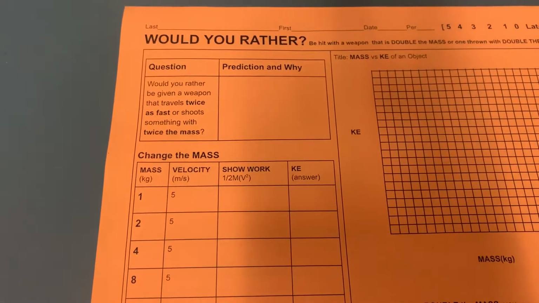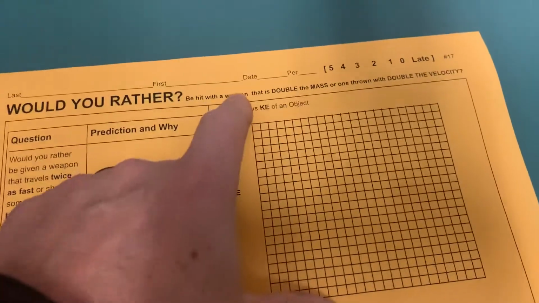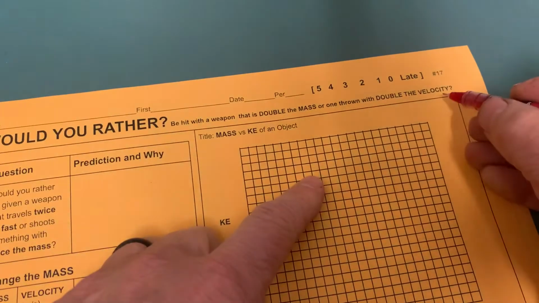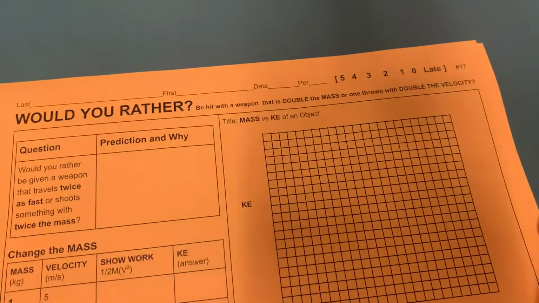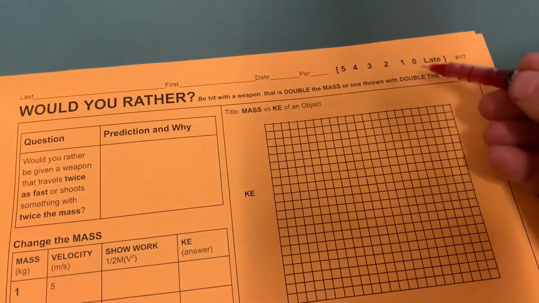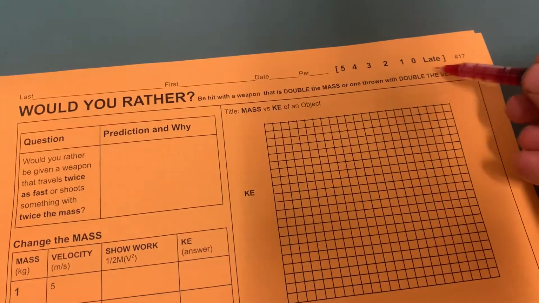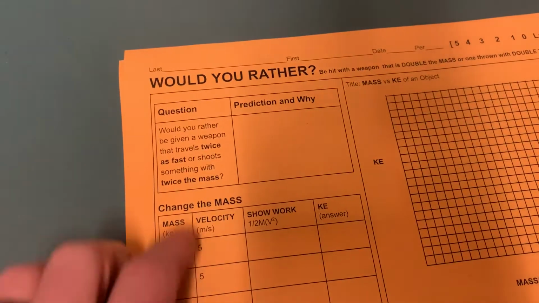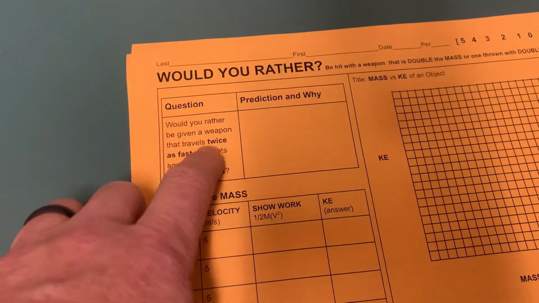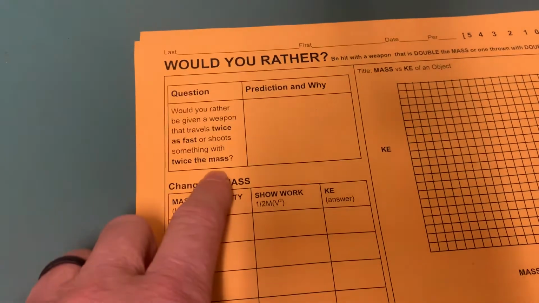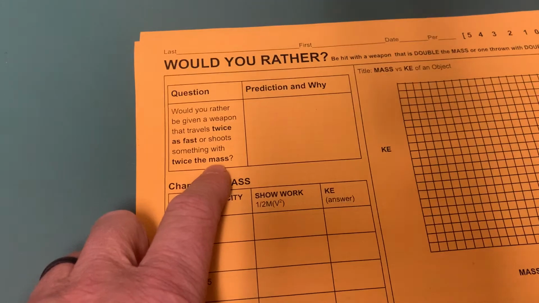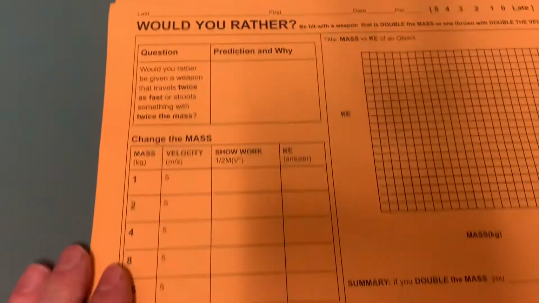All right, so the question is, would you rather be hit by a weapon that is going double the mass or double the velocity? If you were given a choice and somebody's going to throw something at you or hit you with some kind of weapon, you get a choice. You have an original weapon. You're not going to get hit by the original weapon, but you could get hit by a weapon that the velocity is twice as fast as the original or has double the mass of the thing that is thrown at you. Okay, so which would be the wiser choice is the question.